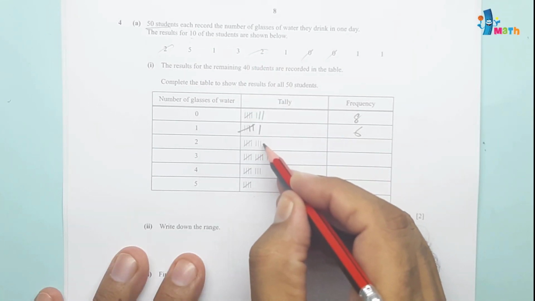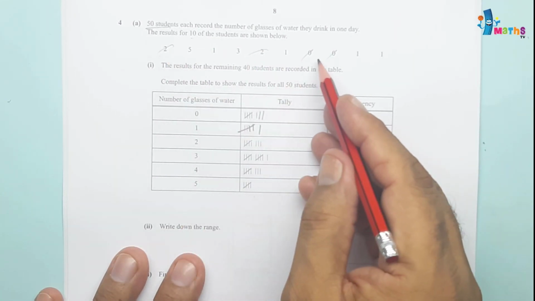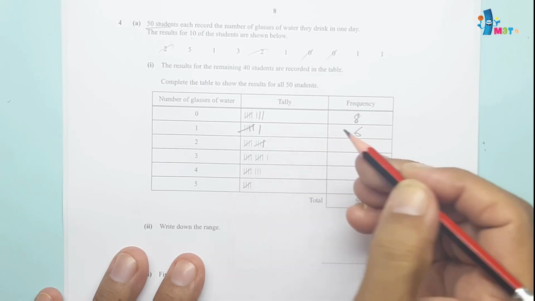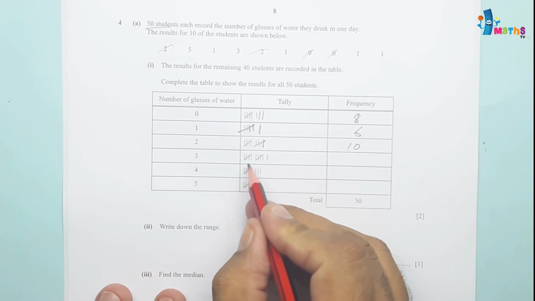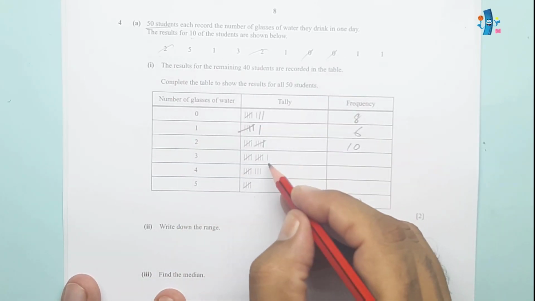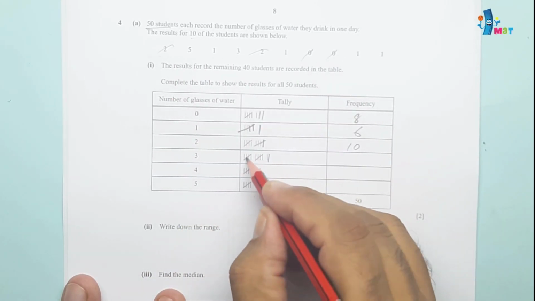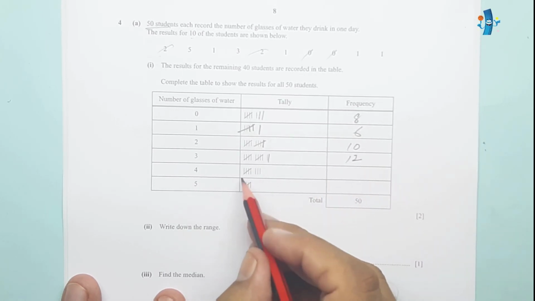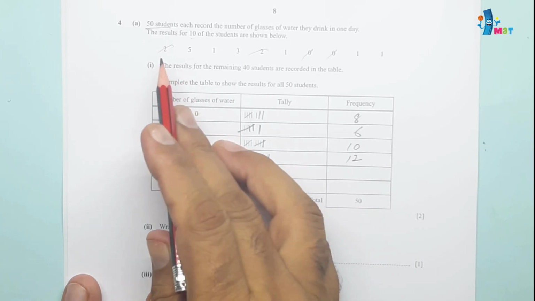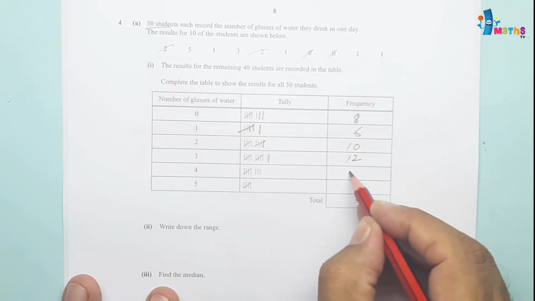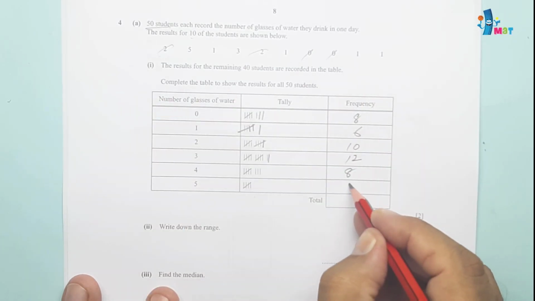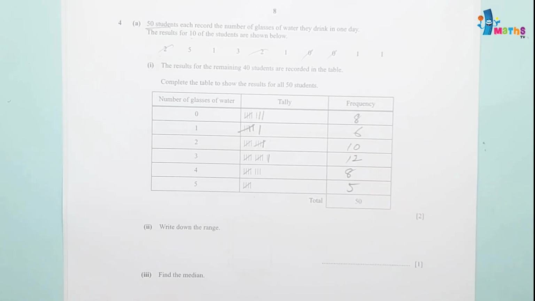This is 1, 2, 3 already there, so we have to add 2 more lines, so this will be 10. And for 3 there is only 1, so 3 will be here, so 5, 5, 10, and 2 will be 12, so frequency will be 12. This one, there's no 4 in this, so as it is, this will be 8, and 6 is also not there, so we will write here 5, and this is adding up to this one.